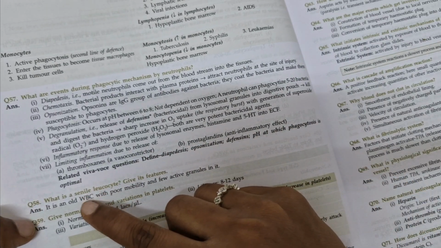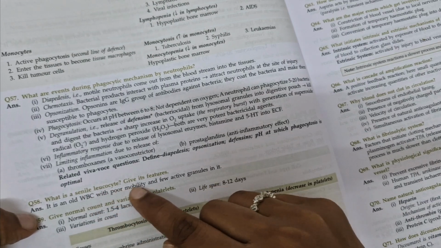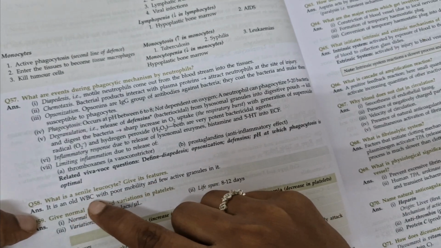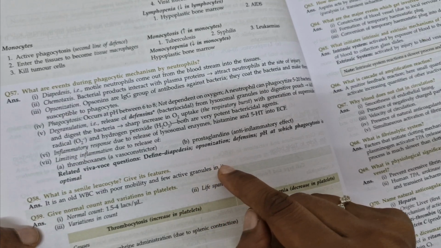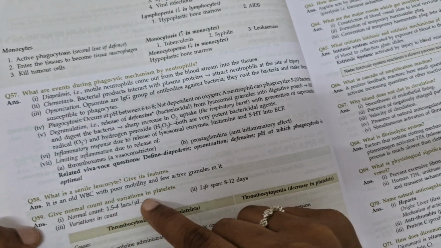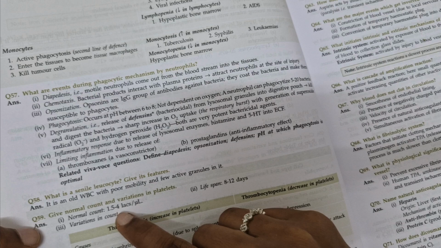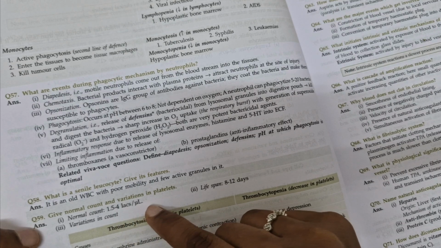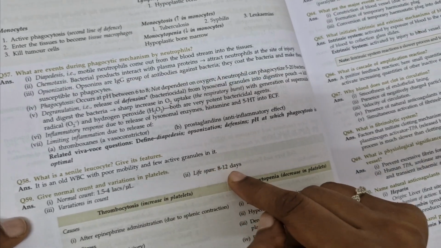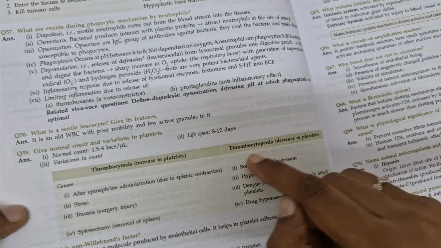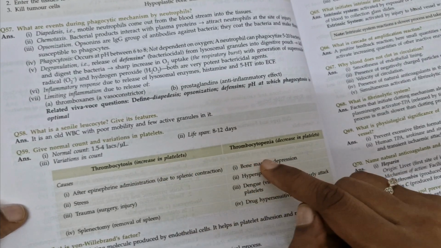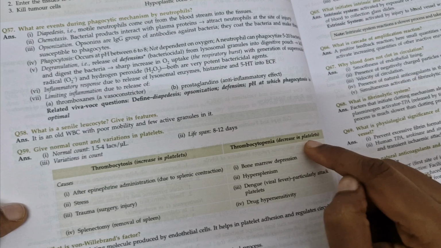Next, what is a senile leukocyte? Give its features. It is an old leukocyte with poor mobility and few active granules in it. Give the normal count and variation in platelets. Normal count is 1.5 lakh to 4 lakh per microliter. Lifespan is 8 to 12 days. Variations in count are thrombocytosis and thrombocytopenia. Thrombocytosis is an increase in platelet count. Thrombocytopenia is a decrease in platelet count.